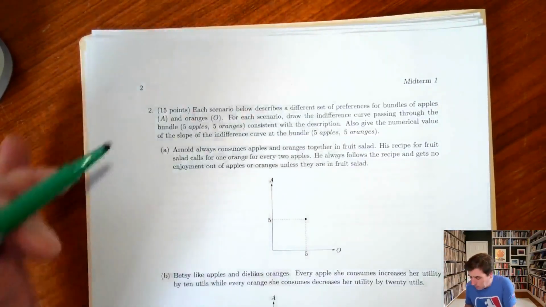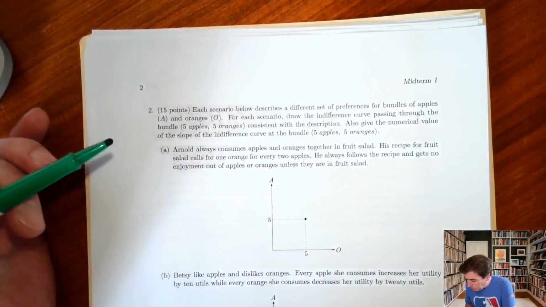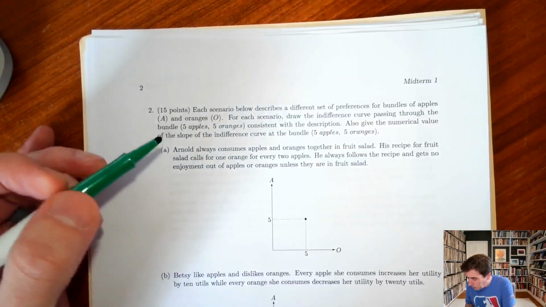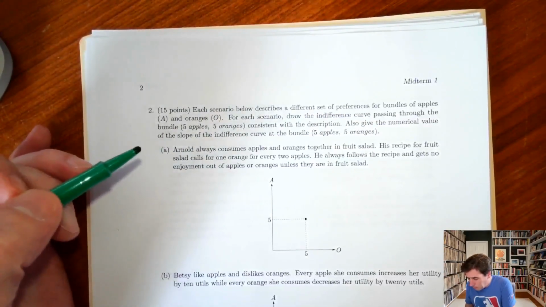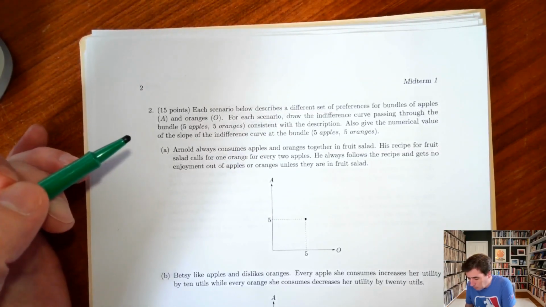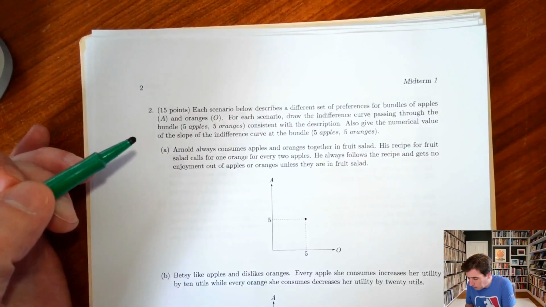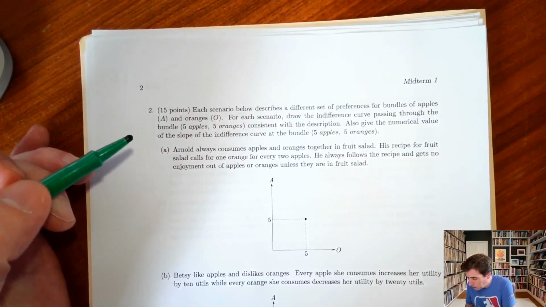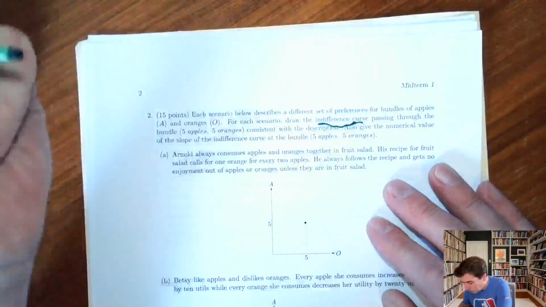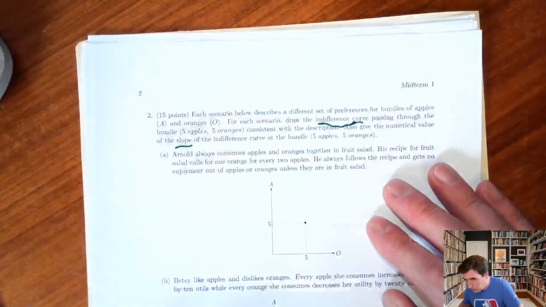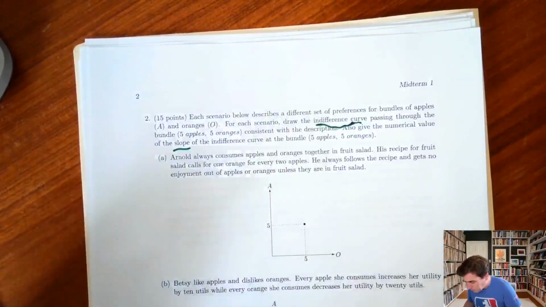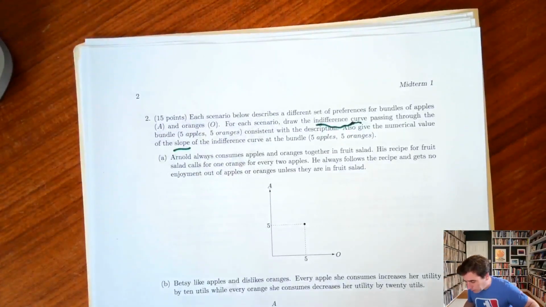So here we go. Each scenario below describes a different set of preferences for bundles of apples and oranges, A and O. For each scenario, let's draw an indifference curve passing through the bundle 5 apples, 5 oranges, consistent with the description. Also give the numerical value of the slope of the indifference curve at the bundle 5 apples, 5 oranges. All right, so what do we need to be doing here? Well, we need our indifference curve. We also need that numerical value for the slope. So that's what we want in each one of these scenarios. Let's move on to our first scenario here.